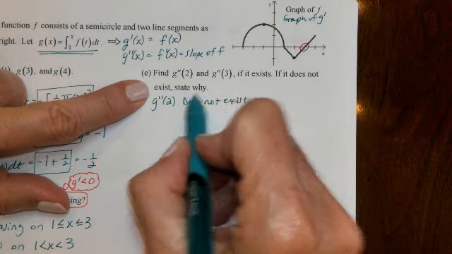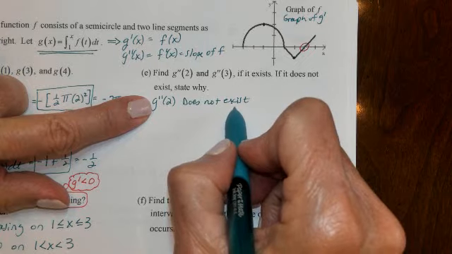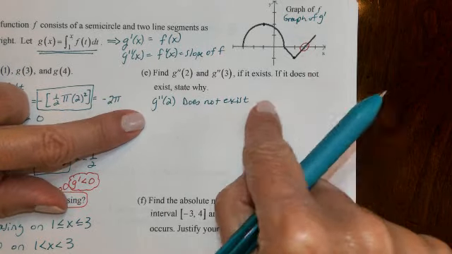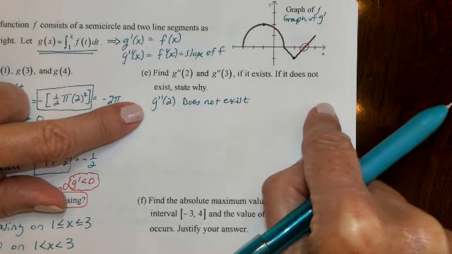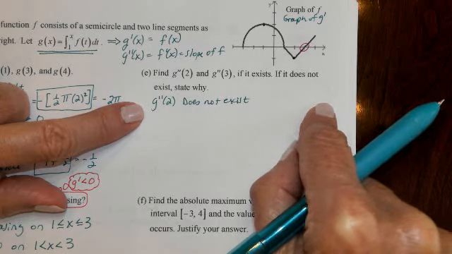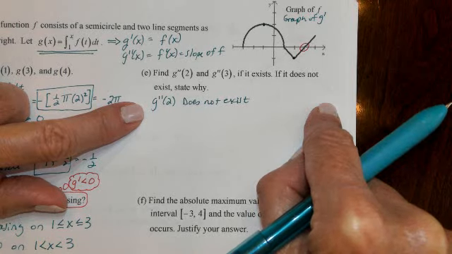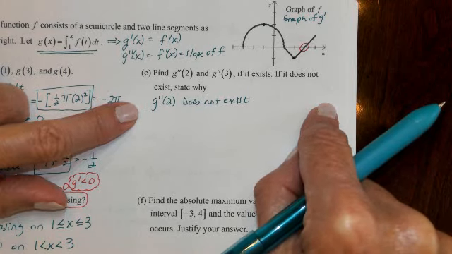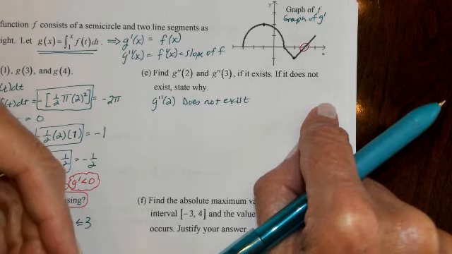We have to state why. Okay, here's what not to say. Do not say, because there is a cusp there. That's not enough. A cusp where? A cusp, what has a cusp?